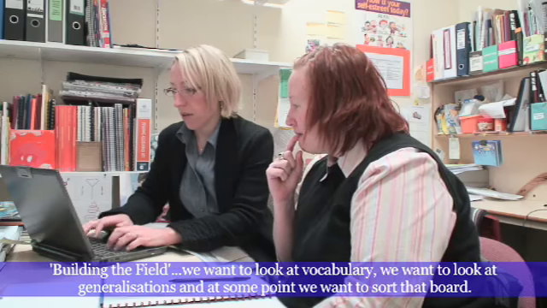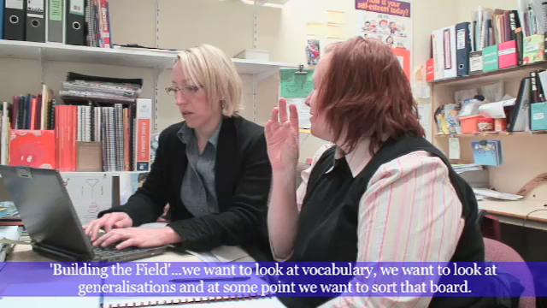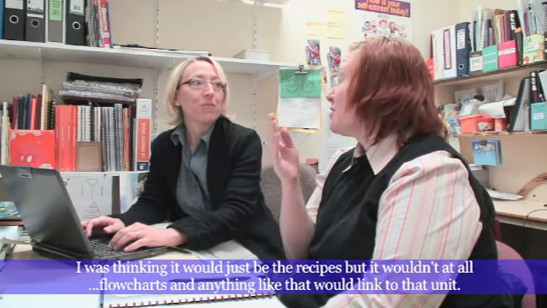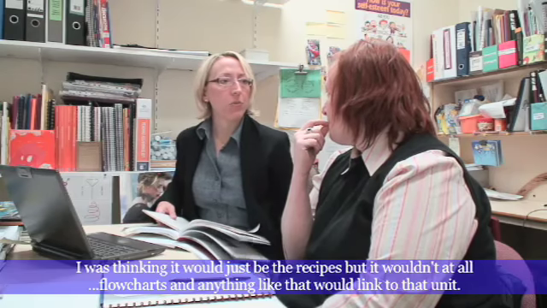So that's for building the field, where we're giving them lots of experiences with it. And just note there that we want to look at vocabulary, we want to put generalisation cards there, and at some point we want to sort that board, because one section will be, I was thinking that it would just be the recipes, but it wouldn't be at all. Flowcharts, anything like that would link to that unit. And I think they show that in here, the instruction manual, or games. Maybe if we just use the board pieces, and then eventually we link back to the board in terms of what links to the unit of inquiry. And they'll be able to do that quite confidently after a while.